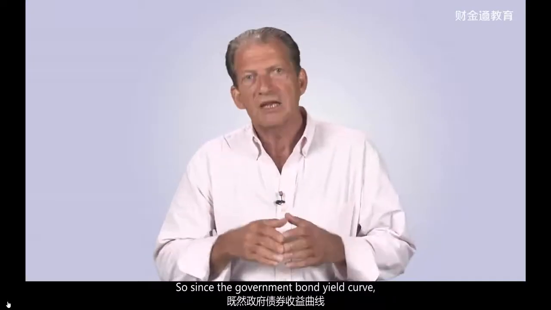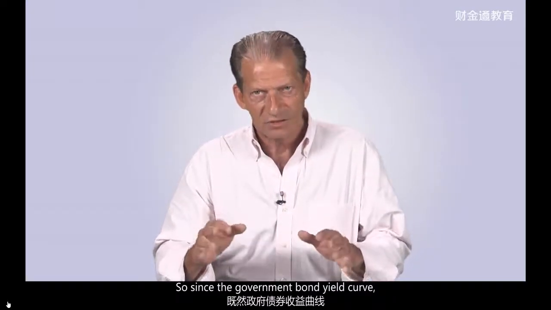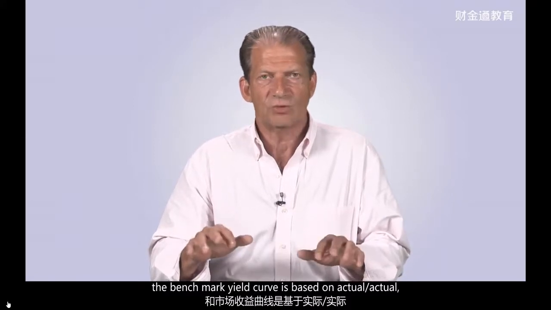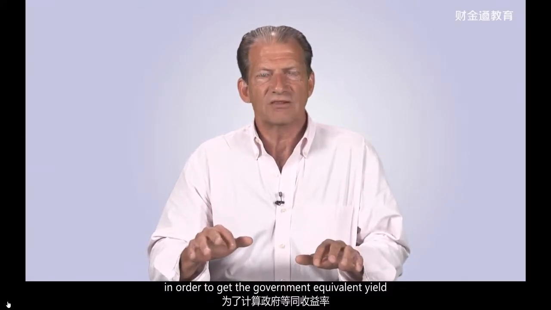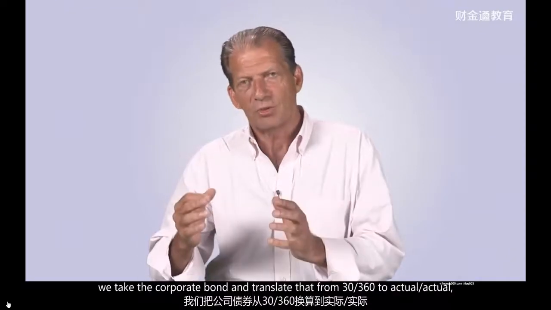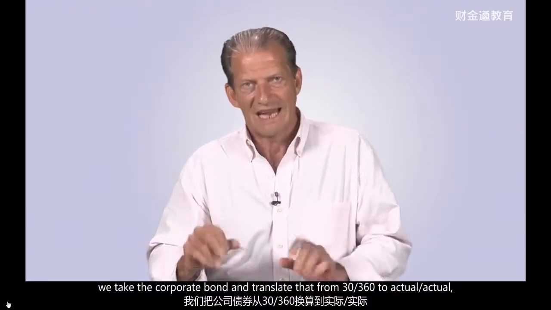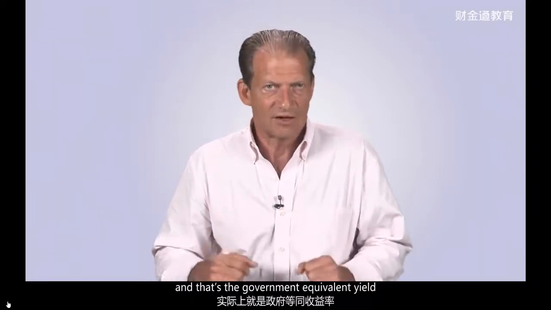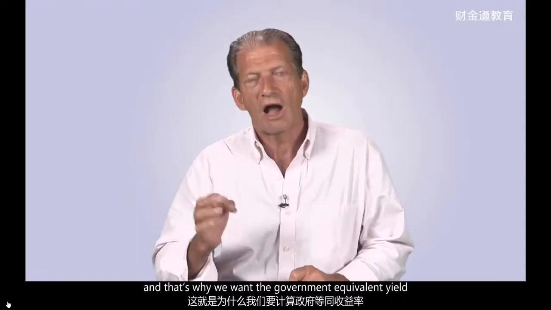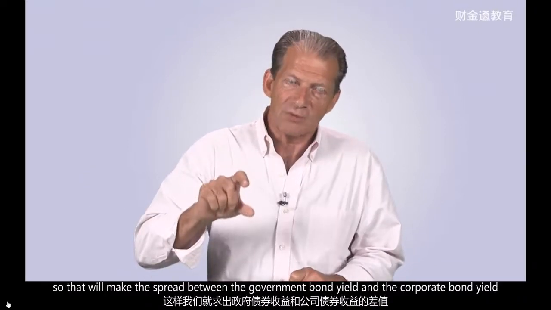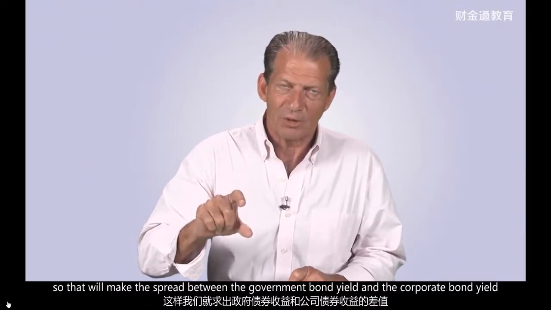So, since the government bond yield curve, the benchmark yield curve, is based on actual, in order to get the government equivalent yield, we take the corporate bond and translate that from 360 to actual. And that's the government equivalent yield, and that's why we want the government equivalent yield. So that'll make the spread between the government bond yield and the corporate bond yield.